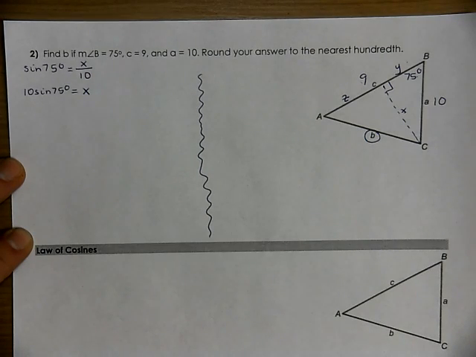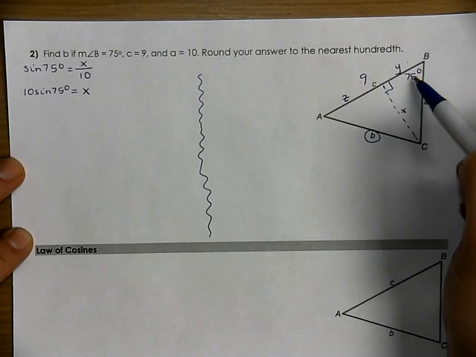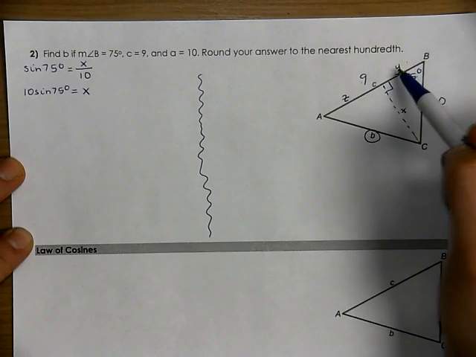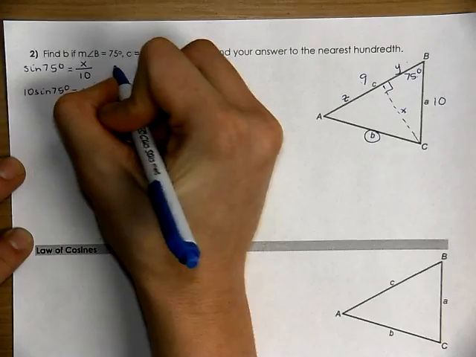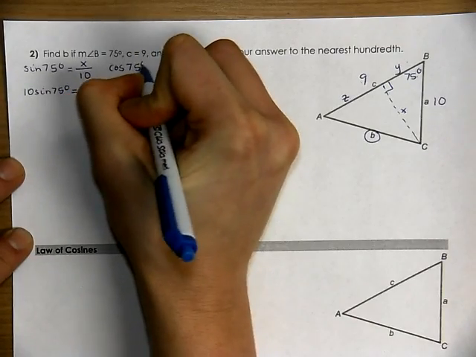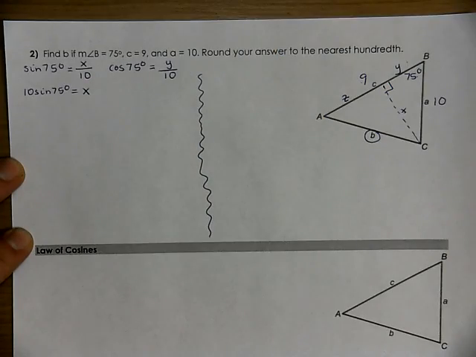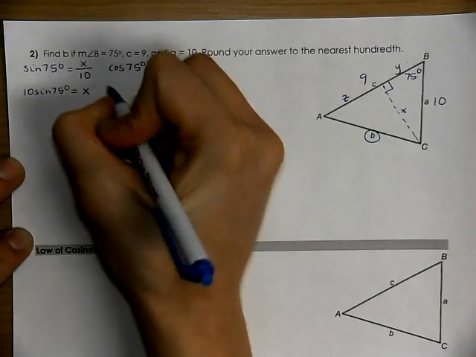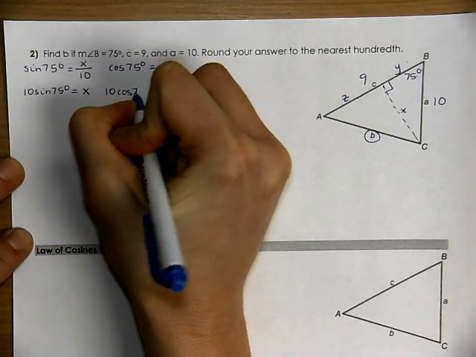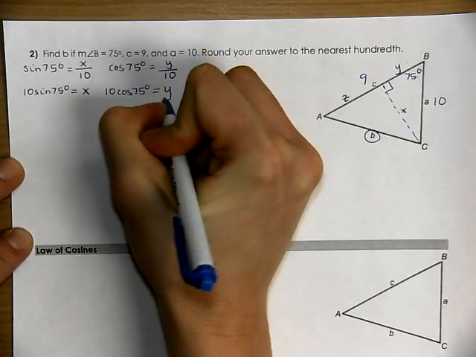I can set up another trig ratio for y. When I look at it, y is adjacent to 75 degrees. So adjacent over hypotenuse would be cosine. So I know that the cosine of 75 degrees is equal to y divided by 10. If I multiply both sides by 10, I get 10 cosine of 75 degrees is equal to y.